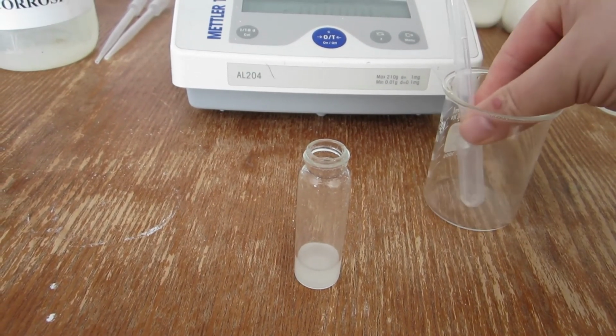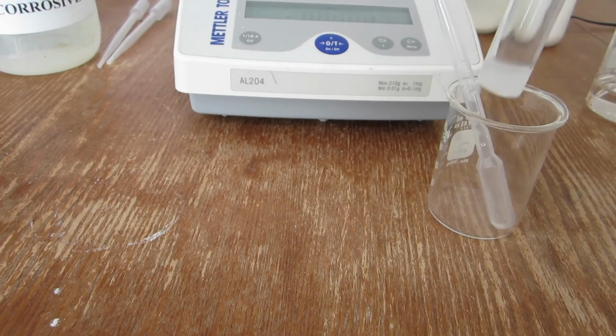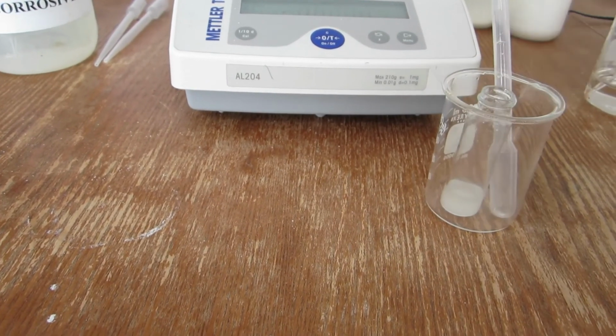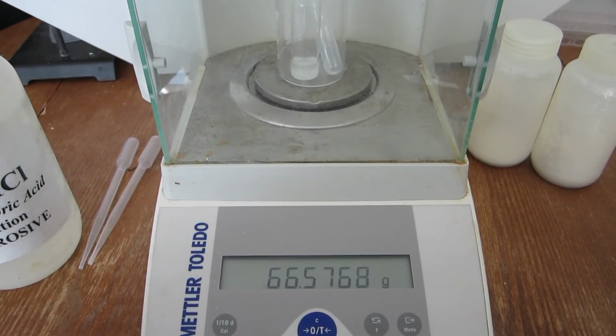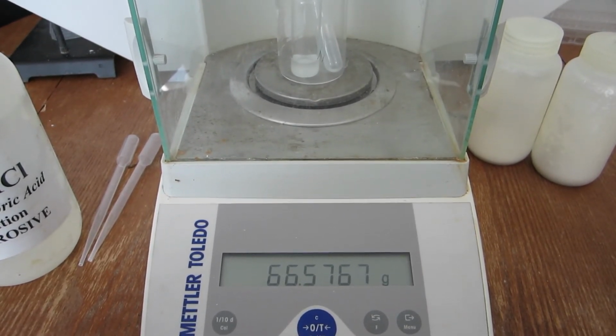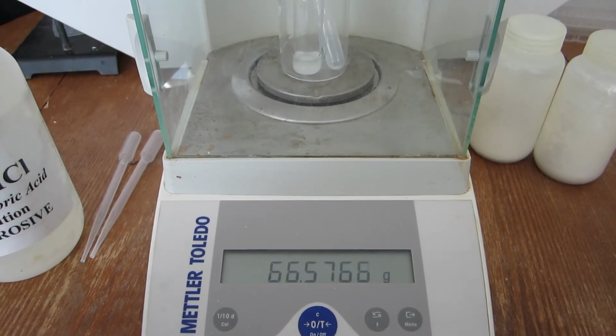When the reaction is finished, the mass can be recorded. The combined mass after the reaction for trial number 2 can be seen here.